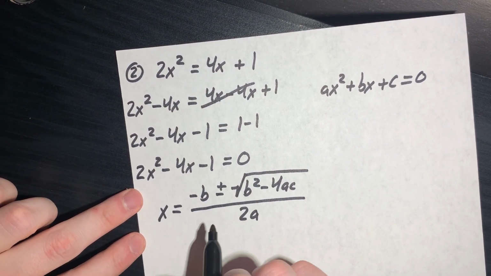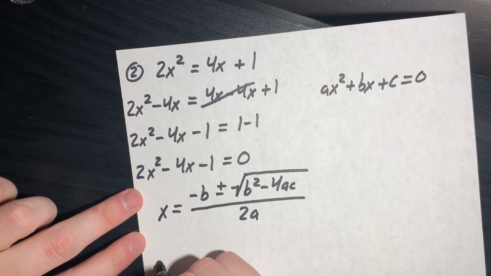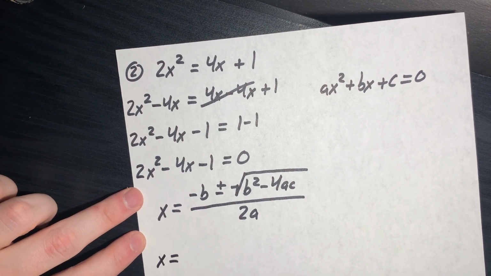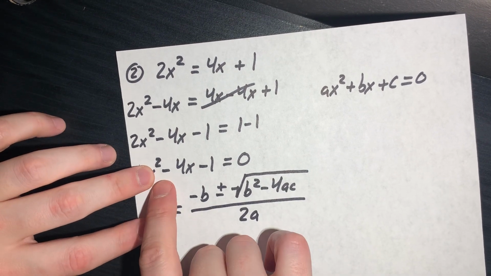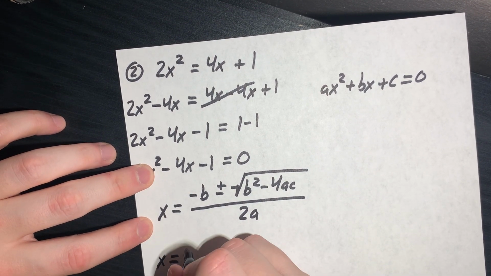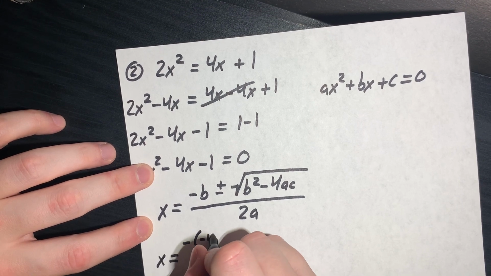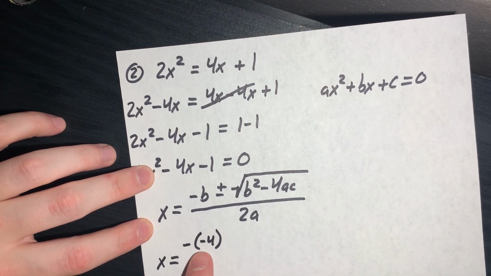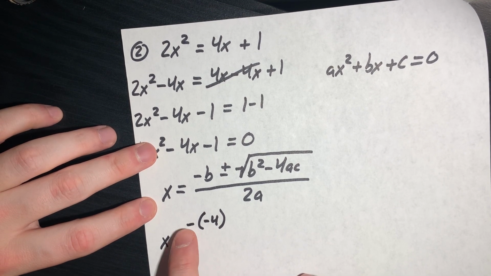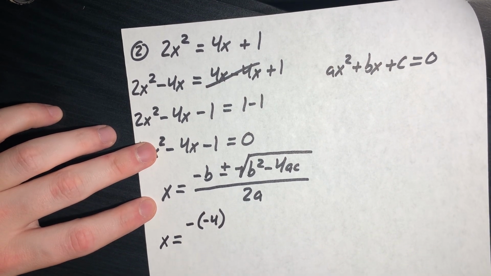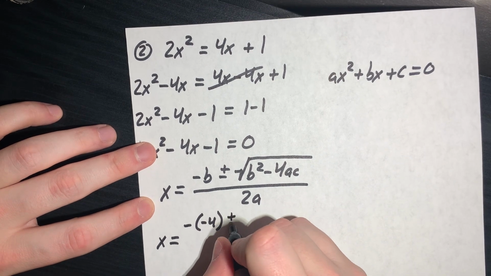Anyway, so let's plug these values into the formula and find our solution. So first of all, we want b. Well, in this case, we got a negative 4. So that's the same as saying minus a negative 4. So this, in our next step, will actually become a positive, because that's a negative 1 times negative 4, which will make that positive. Bring down our radical now.